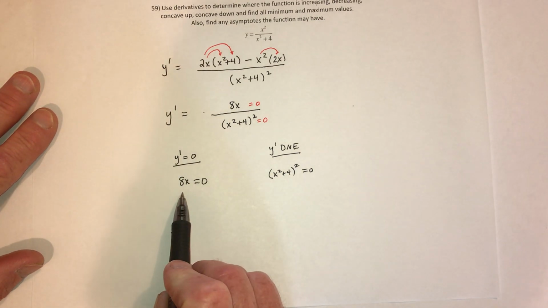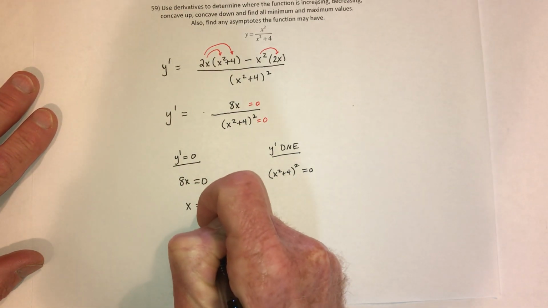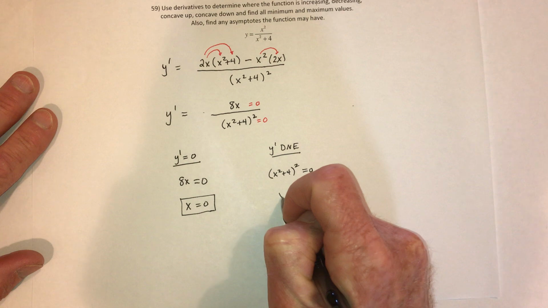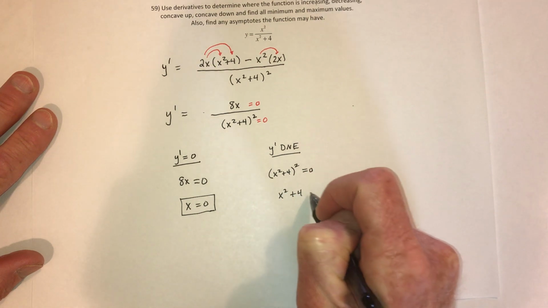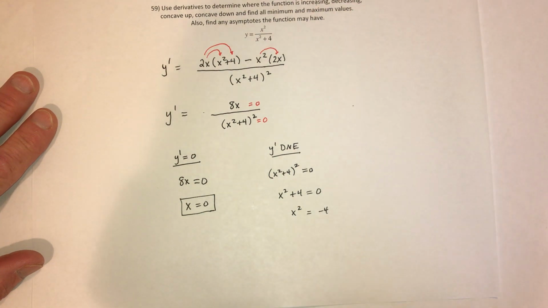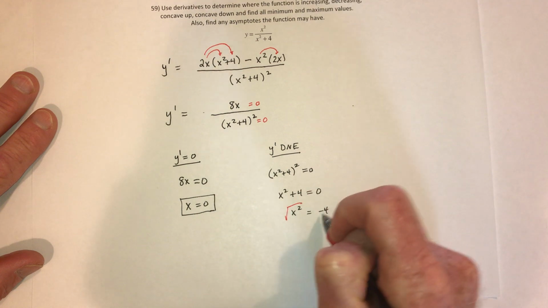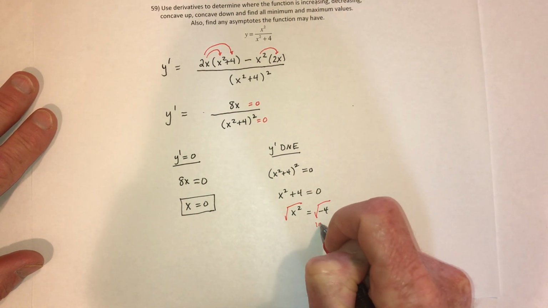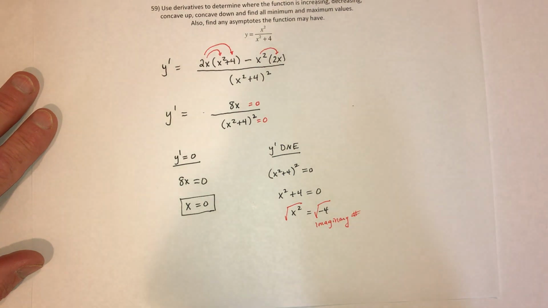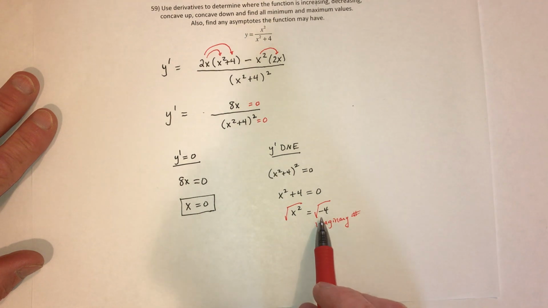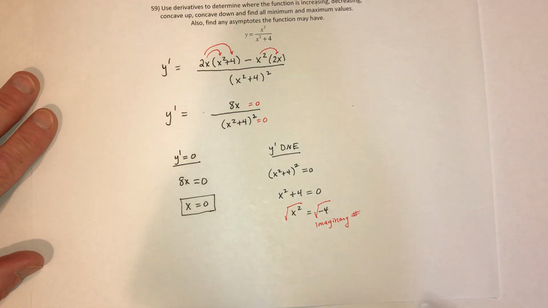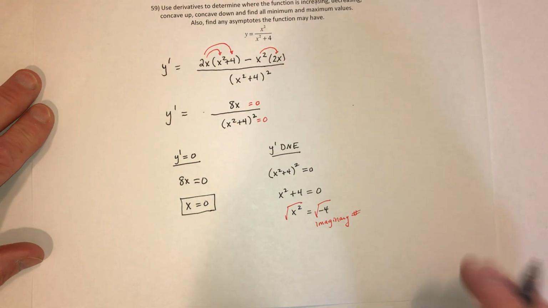So for this one, all you need to do is divide both sides by 8, and we get that x equals 0 is a critical value. With this one, you could square root both sides, and then subtract 4, and then it turns out that this is not going to help because this is an imaginary number. We don't use imaginary numbers in Math 3A, so that doesn't help, but we do have x equals 0. So then, let's see what's happening.